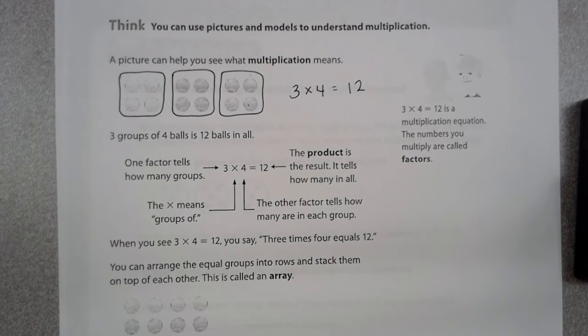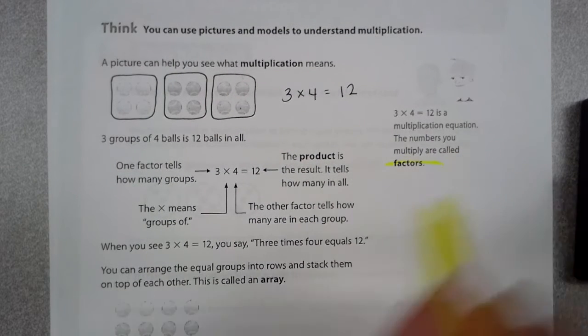Now, when it comes to multiplication, you have some terms you need to know. The very first term that you need to know is called a factor. Now, the factor, or the factors, are the numbers that are being multiplied.